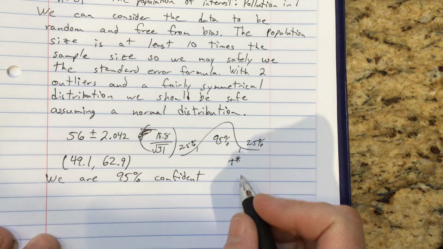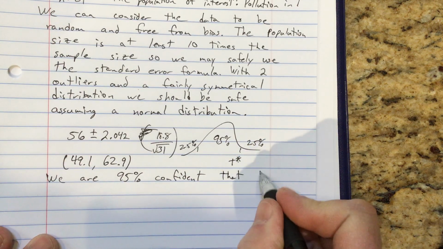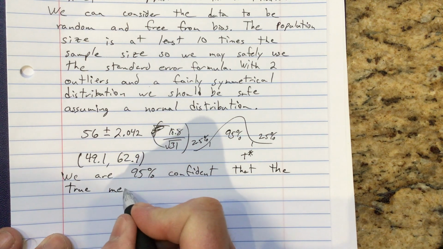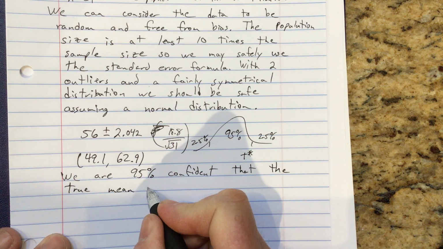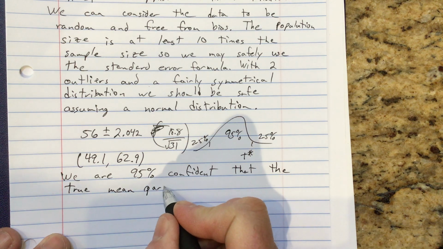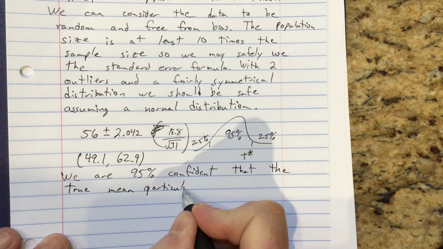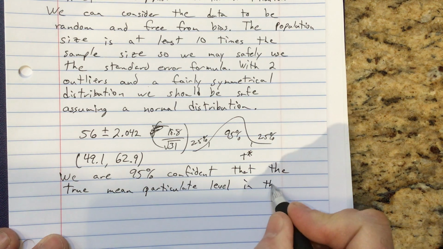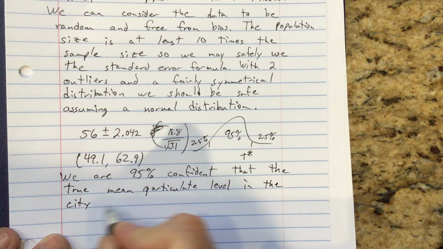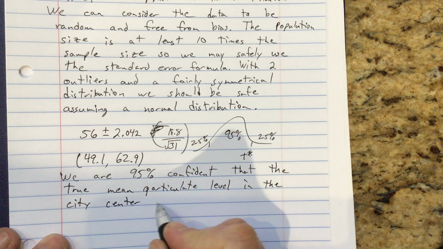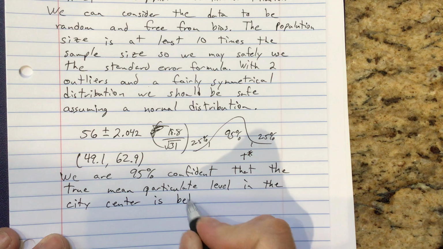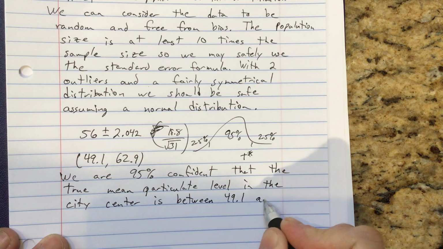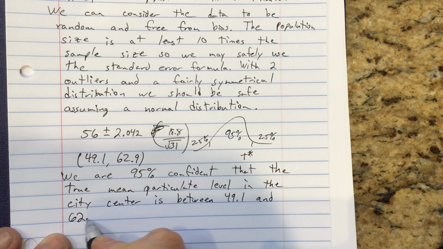So that the true mean particulate level in the city center is between 49.1 and 62.9.